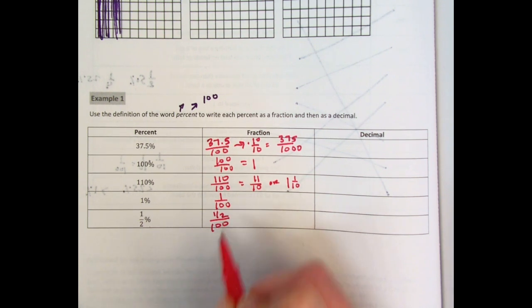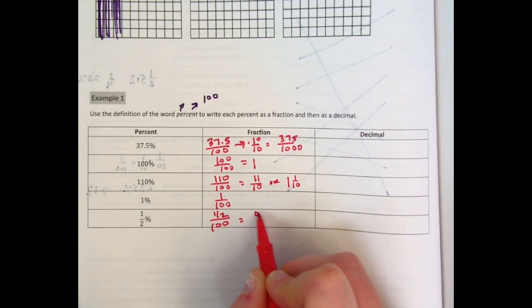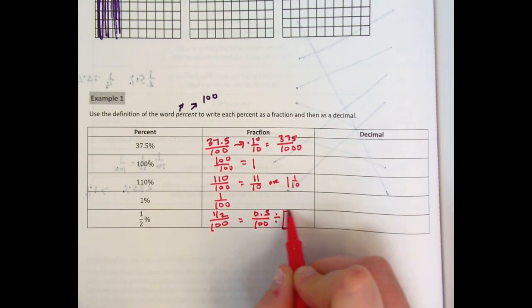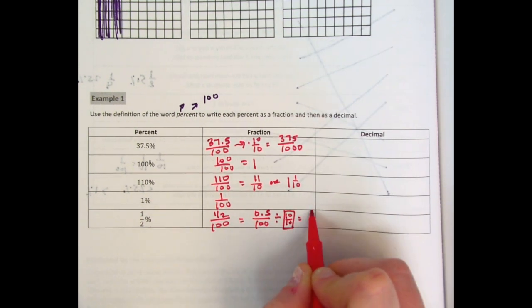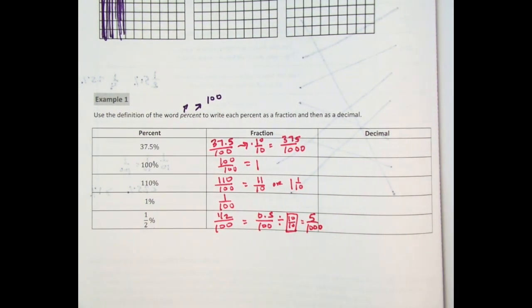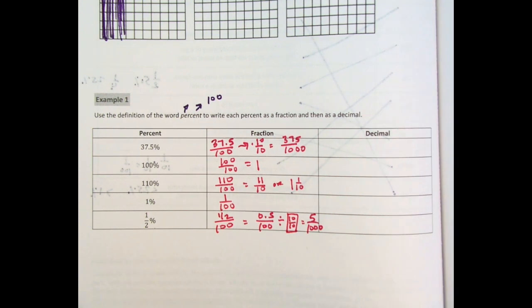1/2 over 100, 1/2 is the same as 0.5. If we multiply that by a giant 1 of 10, we get 5 over 1,000. So anytime you have a decimal percent, you're generally going to have to go into the thousands or 10,000s.